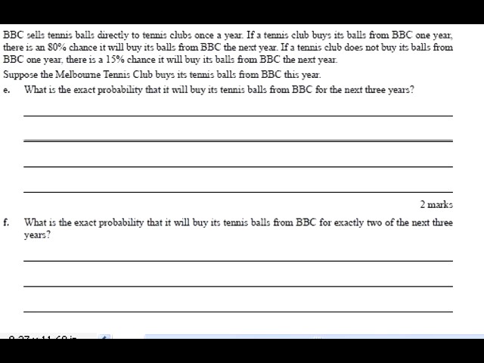Getting into part E. So now they're making money, and they say they want to sell balls, selling them once a year. And I hope you're able to recognize that this is a Markov chain. There's a Markov chain happening here, where if the tennis club buys its balls from BBC 1 year, there's an 80% chance of it buying next year, and if it doesn't buy, there's a 15% chance of it buying.